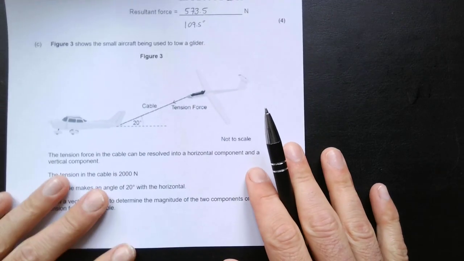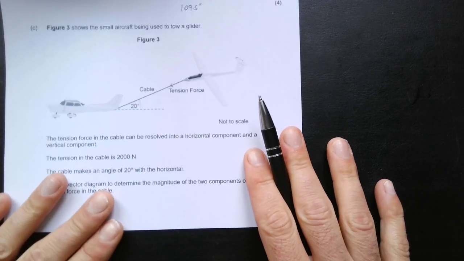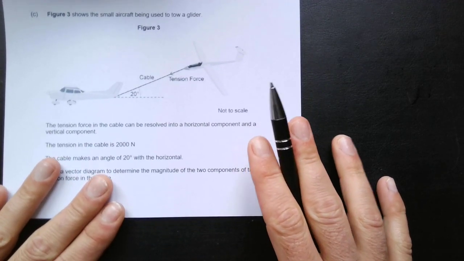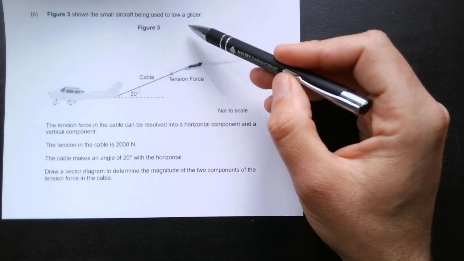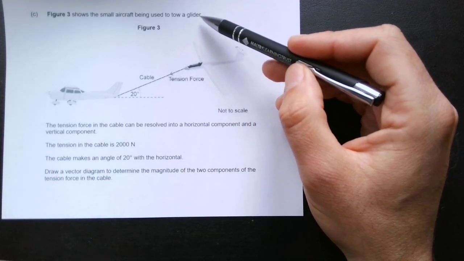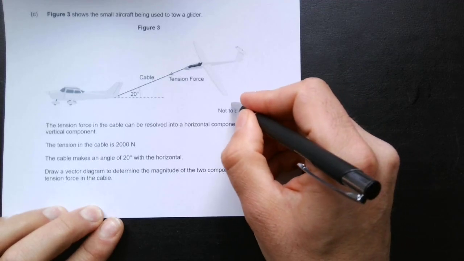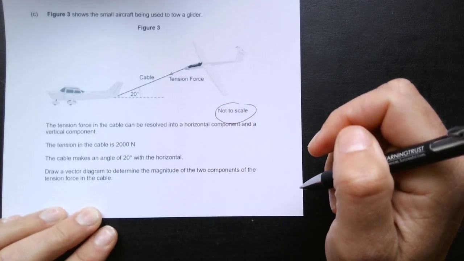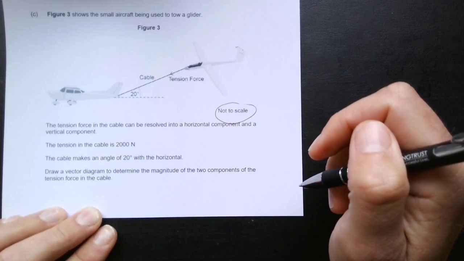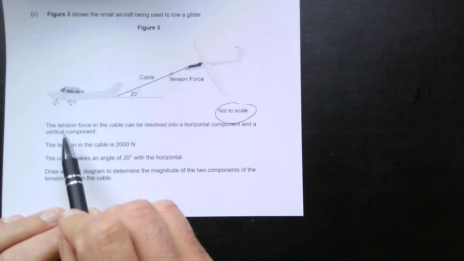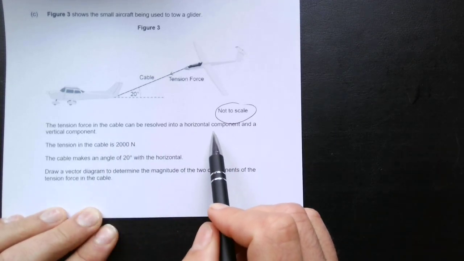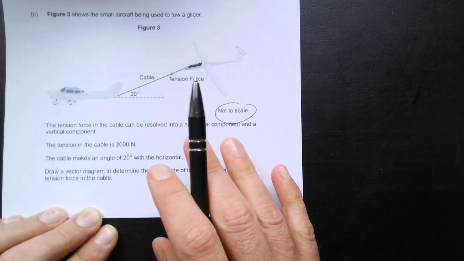Right, here is this one. And this is a particularly awkward question. Figure 3 shows a small aircraft being used to tow a glider. Notice it's not to scale. If it says not to scale, you need to draw your own diagram from scratch. The tension force in the cable can be resolved into a horizontal component and a vertical component.